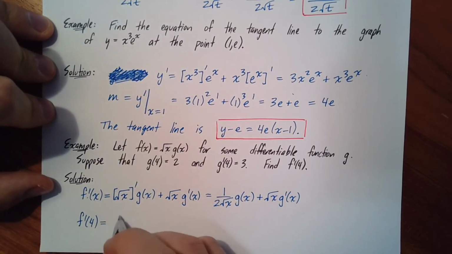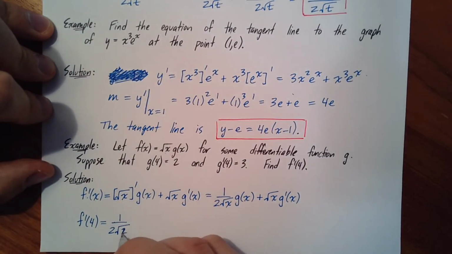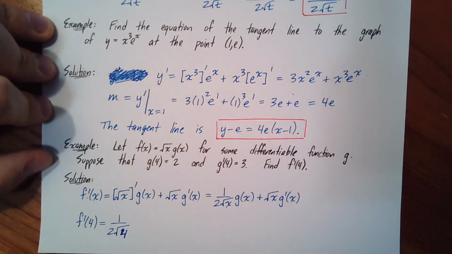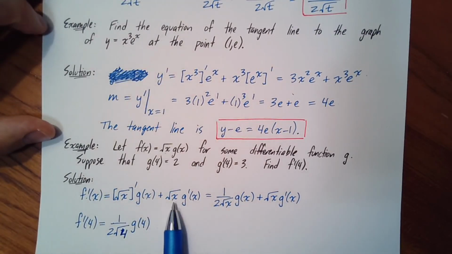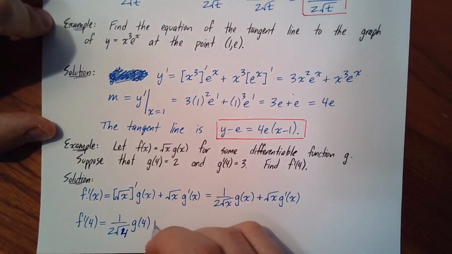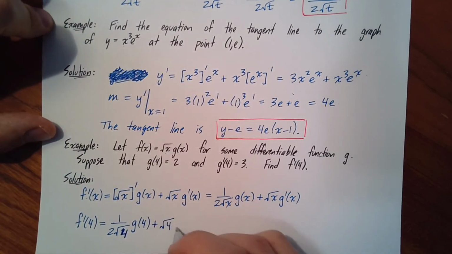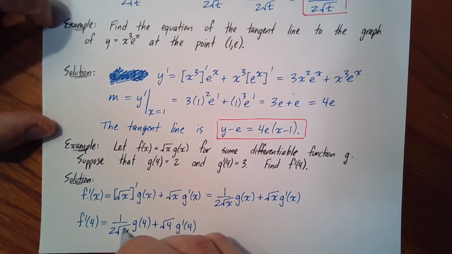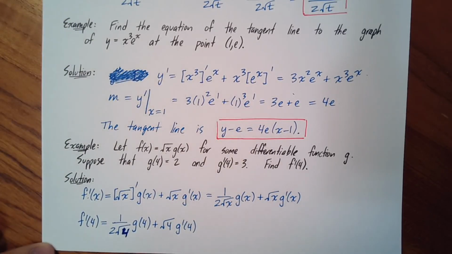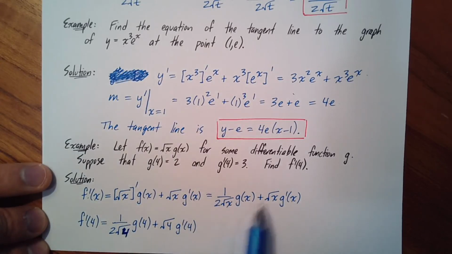We're going to get 1 over 2 root 2. Or, pardon me, 1 over 2 root 4 times g of 4 plus the square root of 4 times g prime of 4. All right, so we can work out what this is. I was thinking about the fact that the square root of 4 was going to evaluate to 2, and then I accidentally wrote a 2 here. But yeah, the 1 over 2 root x, we plugged in a 4, so it's going to be 1 over 2 root 4 here. Then everything else, we plugged in the 4 exactly.